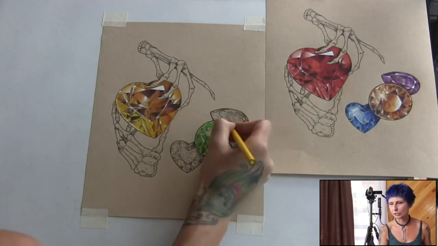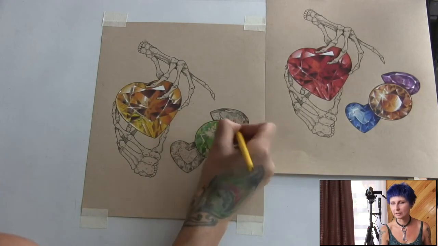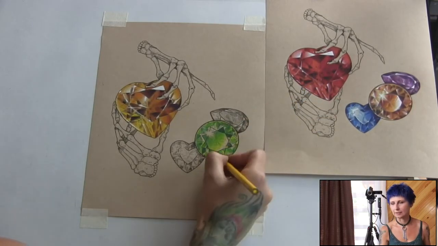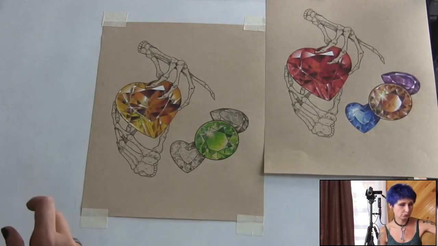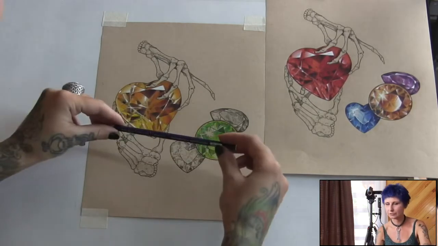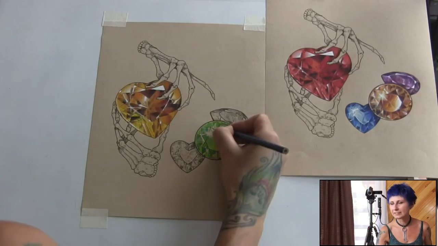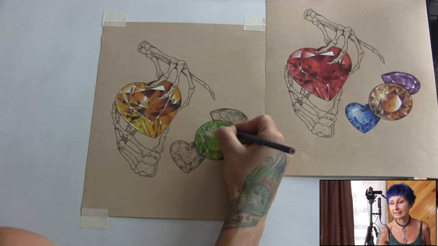This canary yellow is working out nicely. I will add more of it. And I will switch to a dark blue. Let's see, what do I have for a dark blue? I'm not even going to read that. That's a terrible name. It's a very dark blue, like an indigo blue.